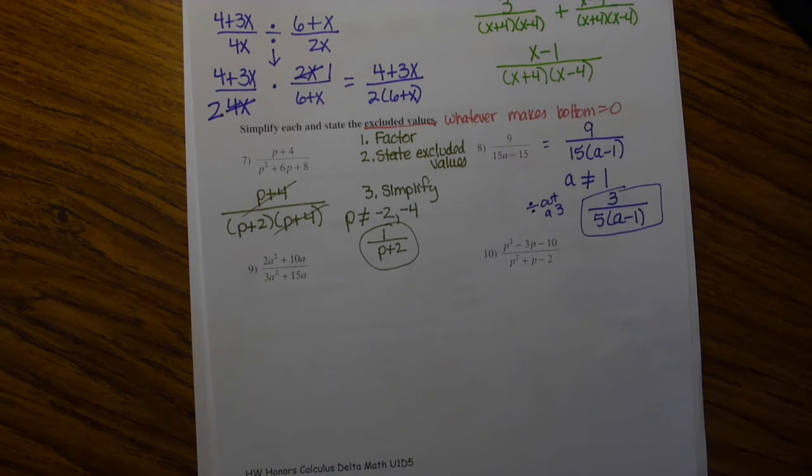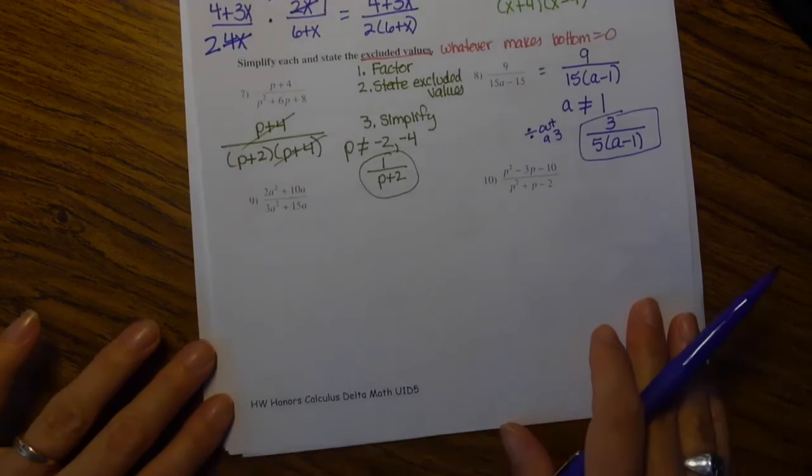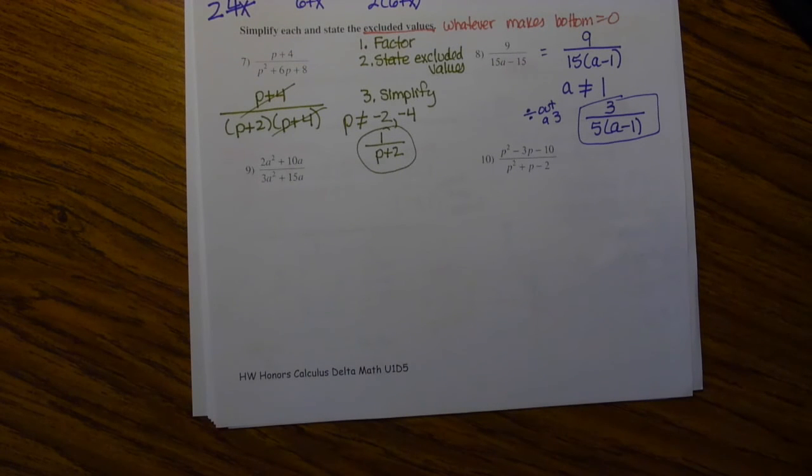Well, let me ask you this to foreshadow your future. Is there an x-intercept in this problem? Is there an x-intercept? Can you set the top equal to 0? Is there a variable? No. Is there an x-intercept? No. And that's really handy to just recognize that and know. Just getting you ready for your future.